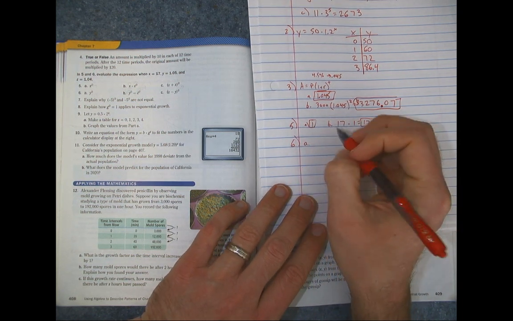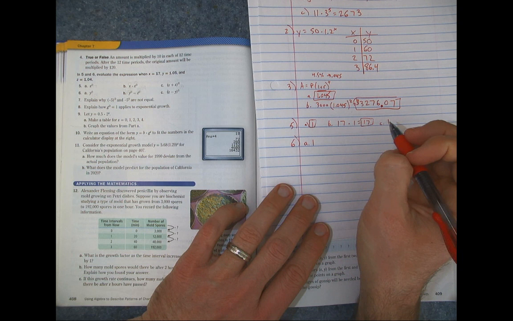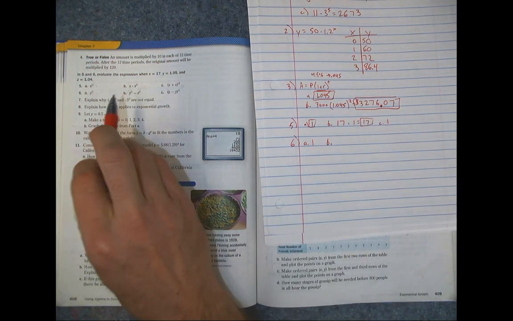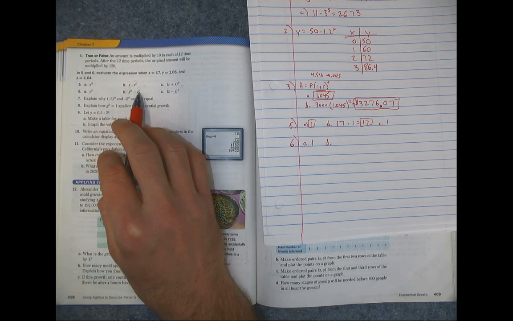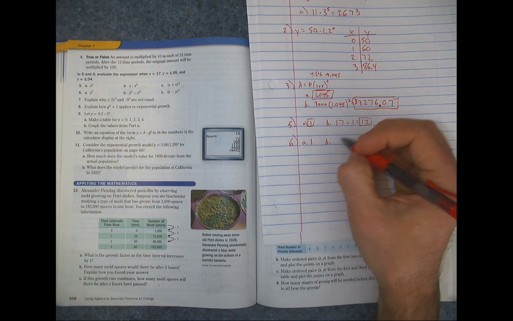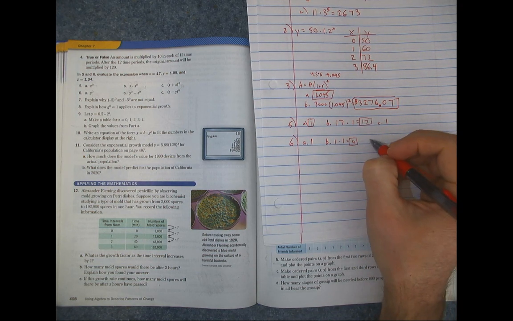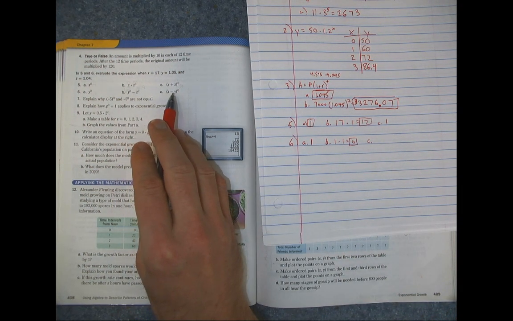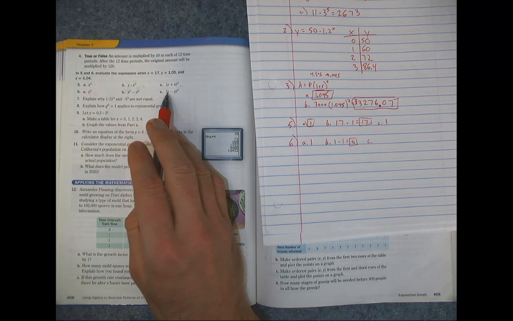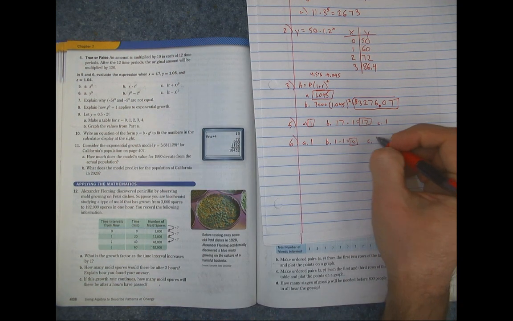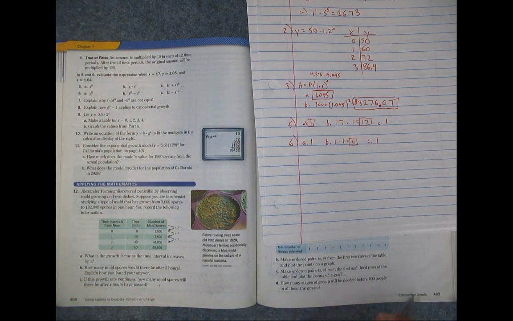Number 6, letter A, anything raised to the 0 is 1. Doesn't matter what number we put in. Letter B, if you look at this, both of these are raised to the 0, so both of these are 1. This is really 1 minus 1, so my answer is 0. And letter C, once again, it doesn't matter what's in here. You can plug in any numbers you want. You can plug in the ones they gave you or anything else, but regardless, whatever you get in here, when it gets raised to the 0, the answer is just 1.